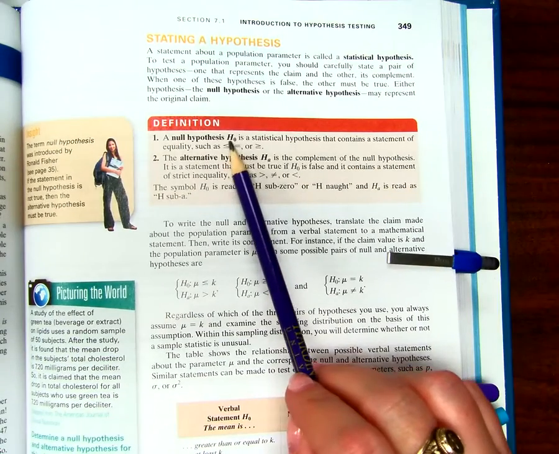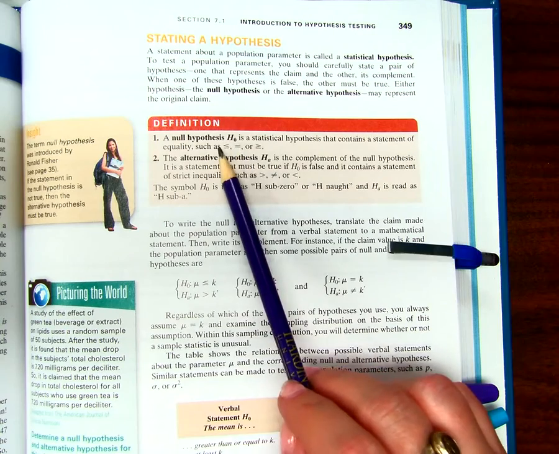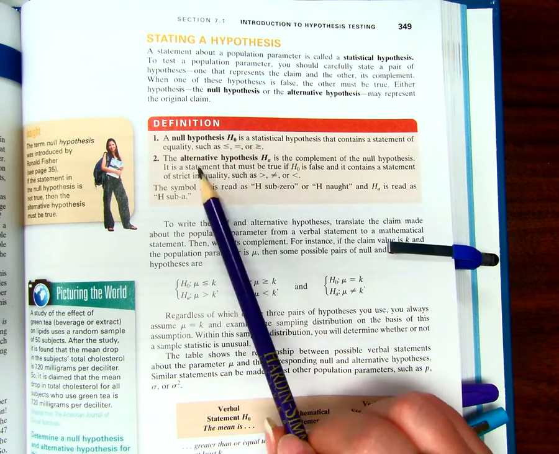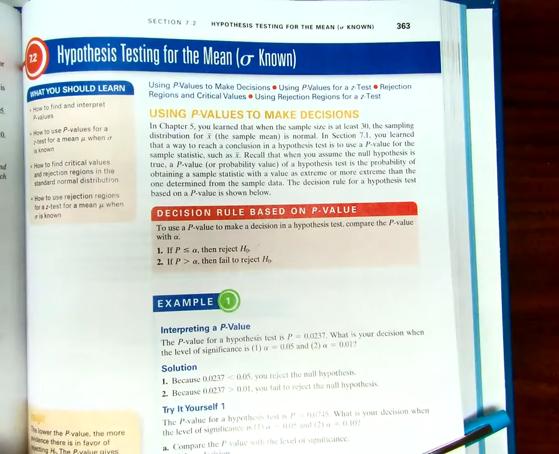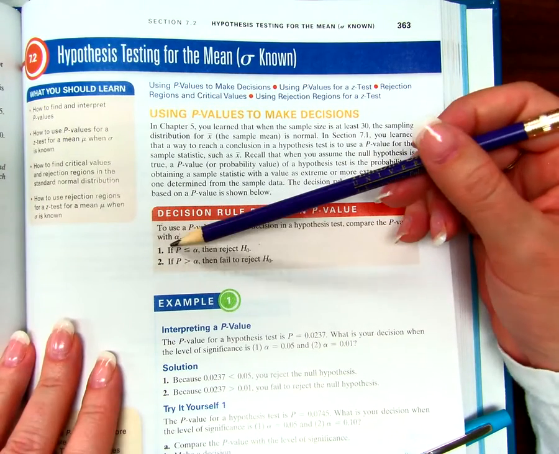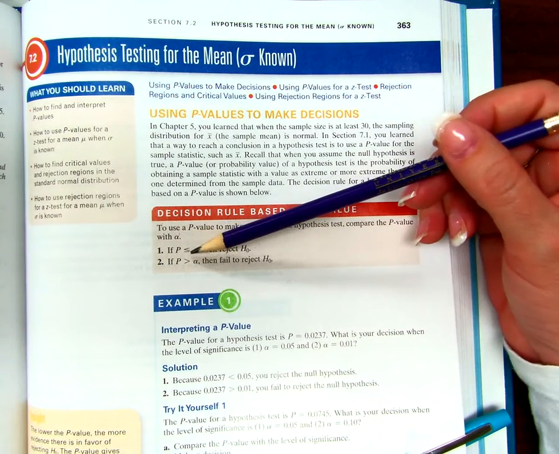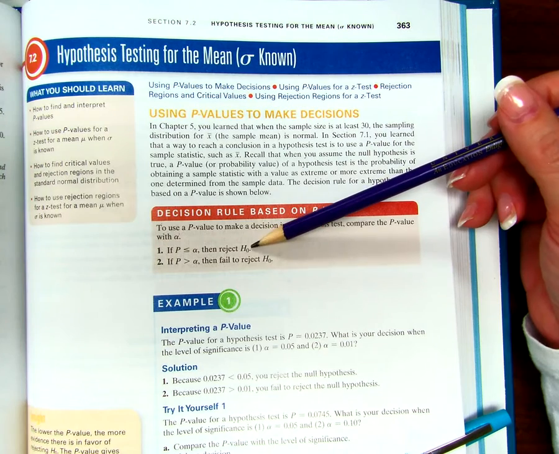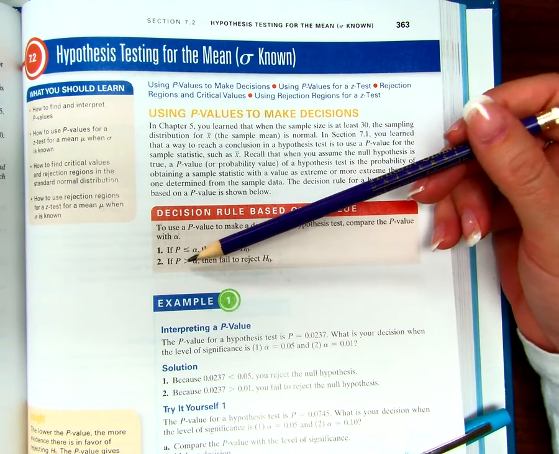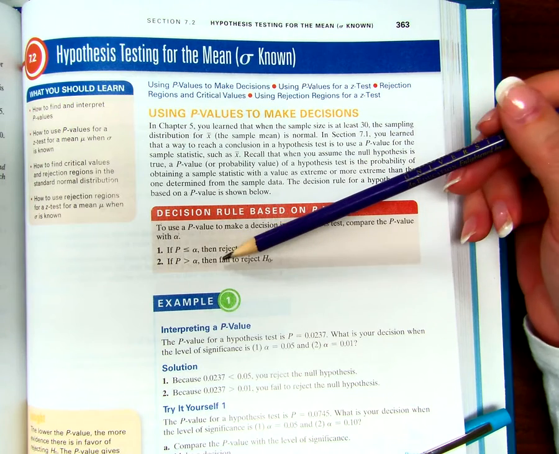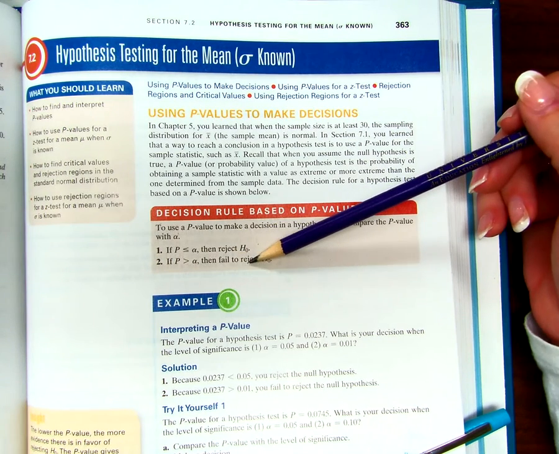Okay, H sub 0 is the null hypothesis. H sub A is the alternative hypothesis. Do you remember that from section 7.1? Okay, so if our p-value is less than or equal to alpha, then reject the null hypothesis. If our p-value is greater than alpha, then fail to reject.